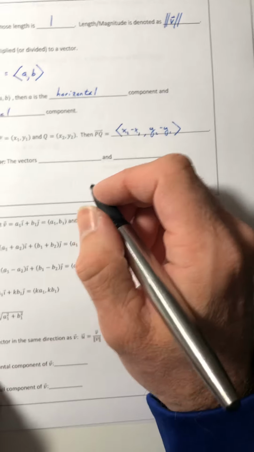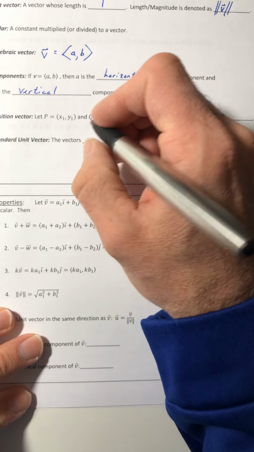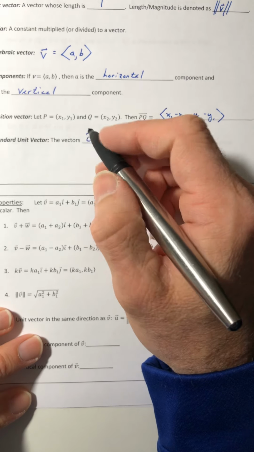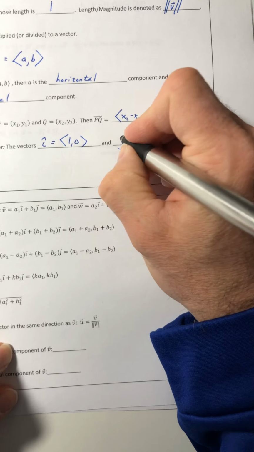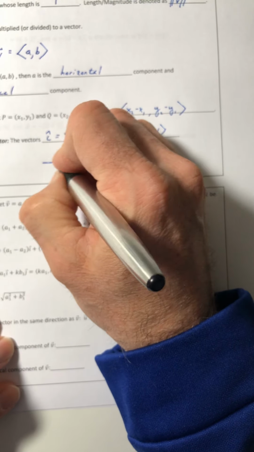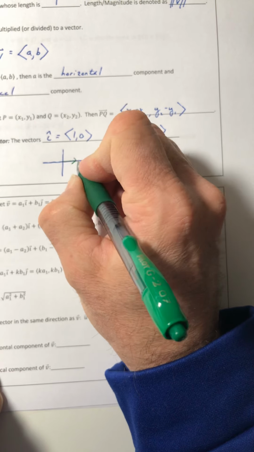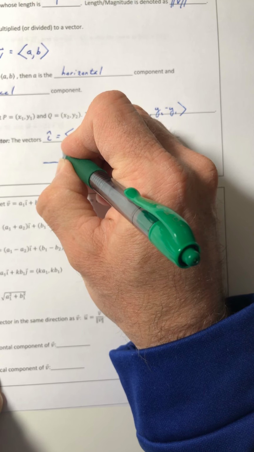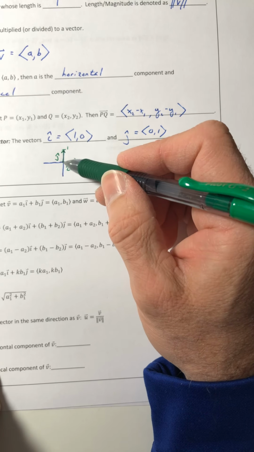And then standard unit vectors are just the vectors going along either the x-axis or the y-axis. So it would be vector i, and it's got a little hat on it. i hat is equal to <1, 0>, and j hat equals <0, 1>. So if you're looking at a graph, i goes straight out to the right by 1, and j goes straight up by 1. So these are your standard unit vectors: i in the x direction, and j in the y direction.